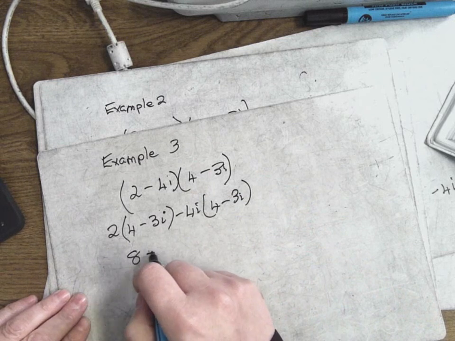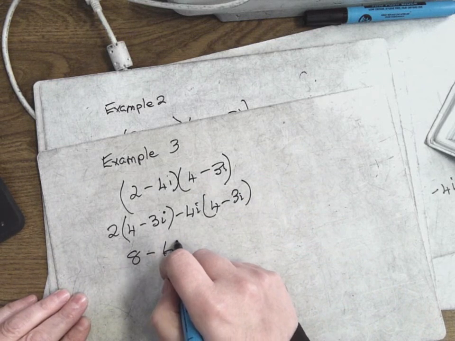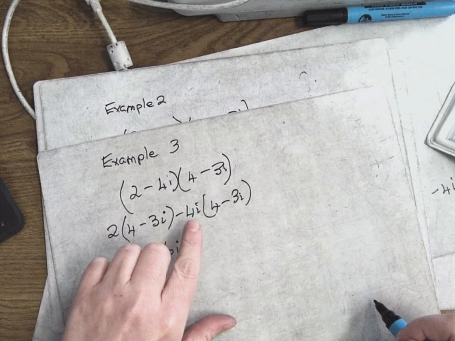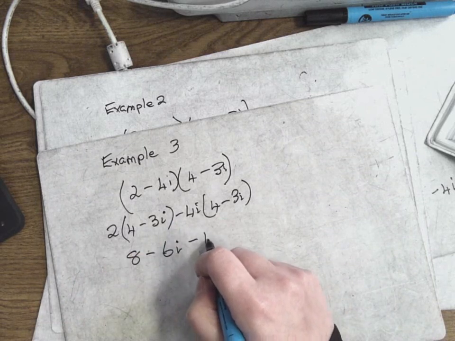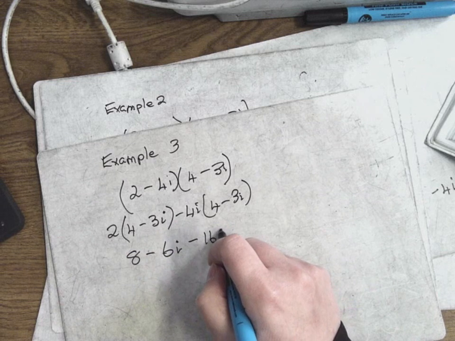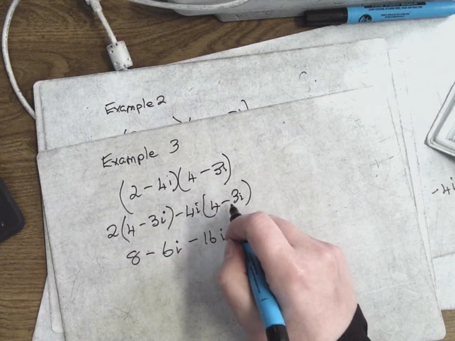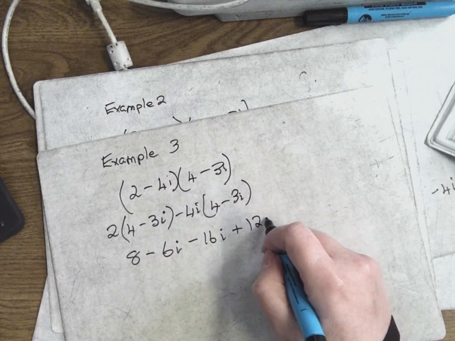So what will I end up with? 8 minus 6i. Now, just be careful here. Why am I saying be careful here? Because it's a minus. So minus 4i by plus 4 would be minus 16i. And then a minus by a minus is a plus. 4 by 3 is 12. And I by I is I squared.